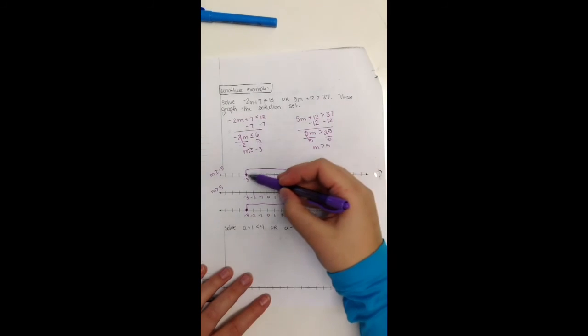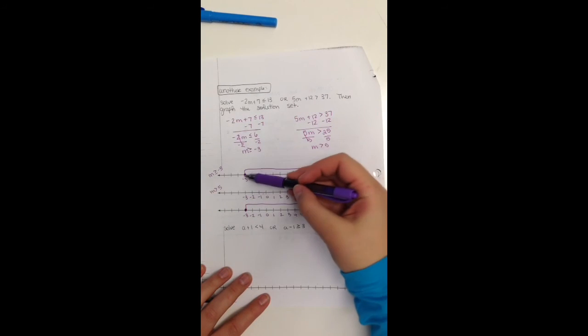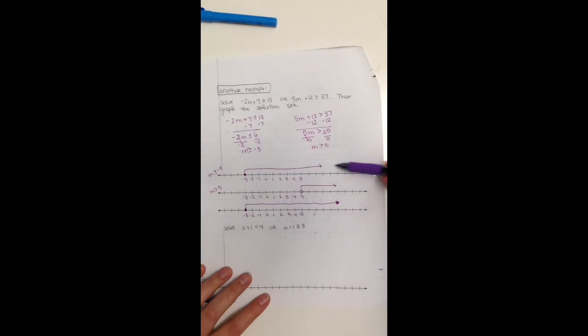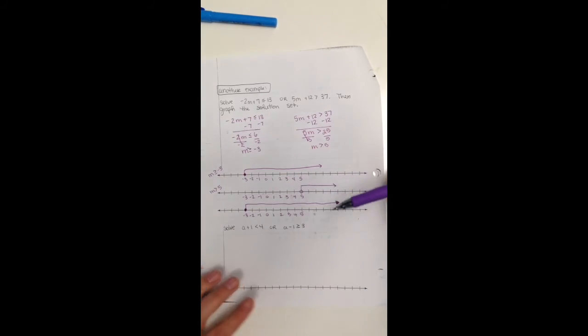Okay, so if they overlap like this, you just take the one that's furthest away and draw that one in, because this line, if it keeps going, contains all of this line too, as well as what happens before it.